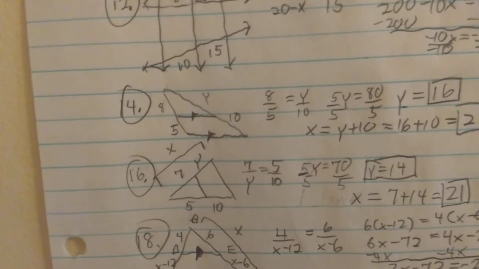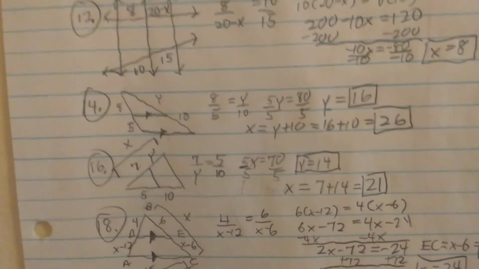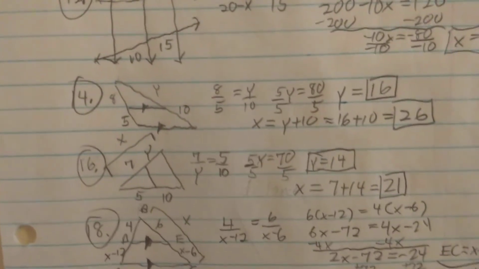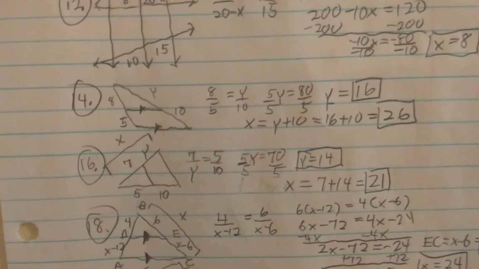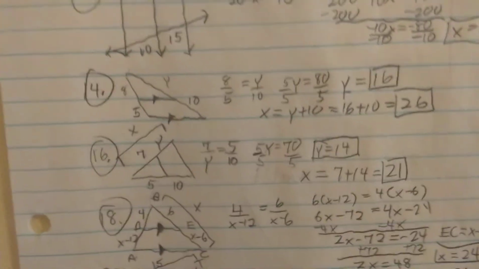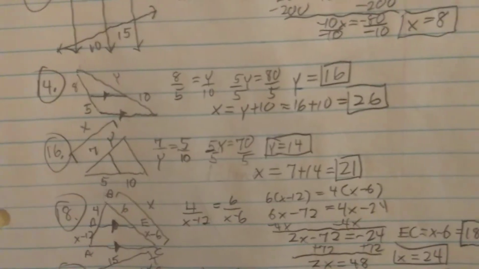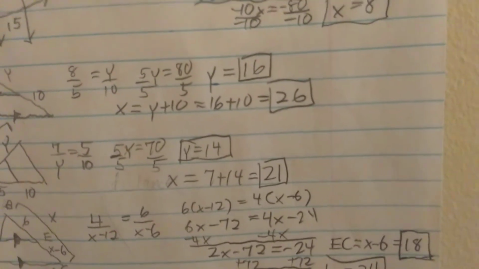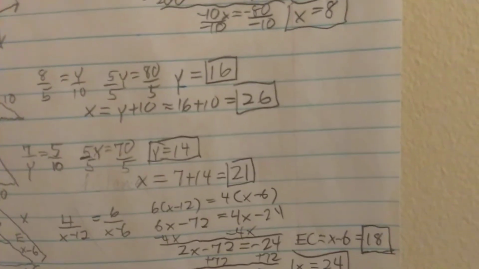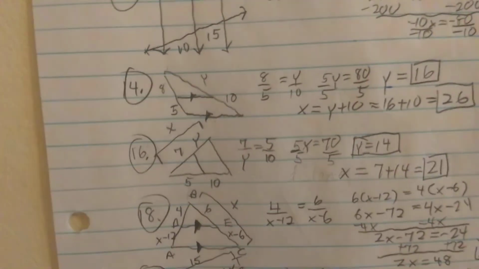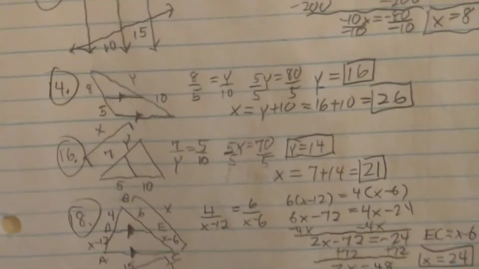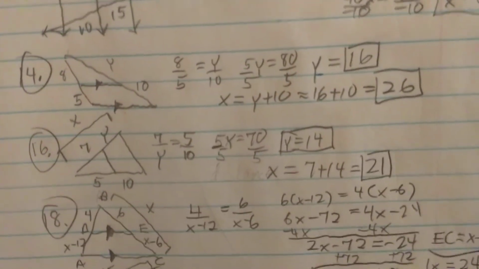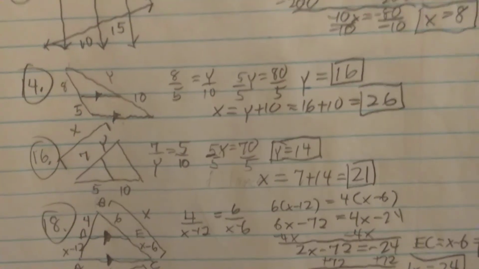Now on 14, we have 2 parallel lines and the side splitter theorem working, so that 8 over 5 is in proportion to y over 10. Cross multiplying, 5y is 8 times 10, or 80. Dividing by 5, y is equal to 16. But the whole distance, y plus 10, which in the book is called x, is now 16 plus 10, or 26.